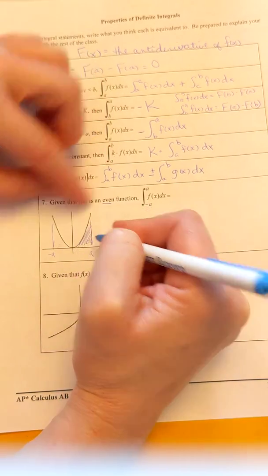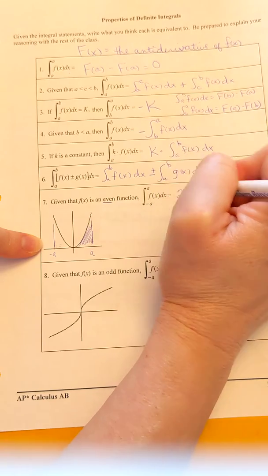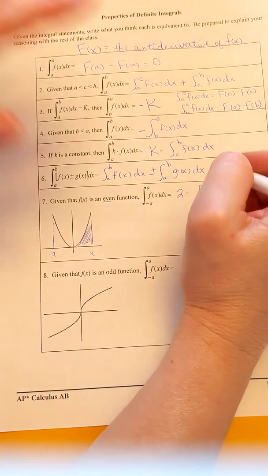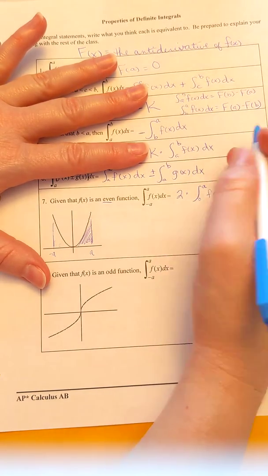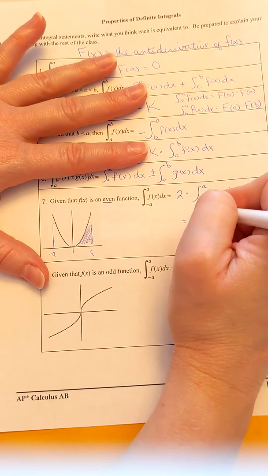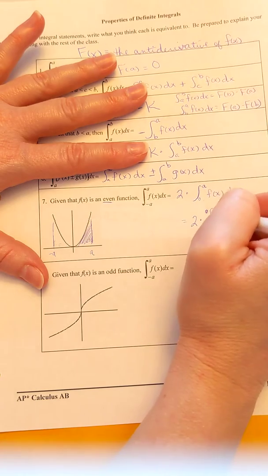But this is the exact same as that. So you could just say 2 times the integral from 0 to a of f of x dx. Or you could say 2 times from 0 to a, negative a, my bad.